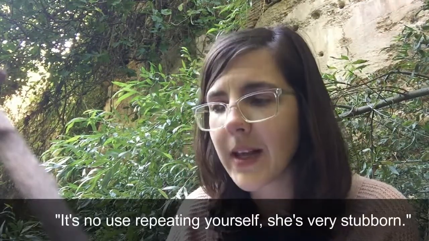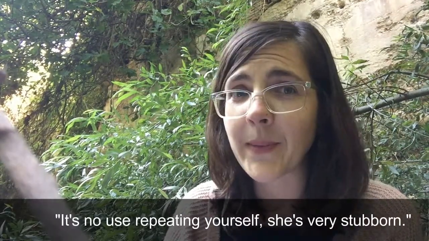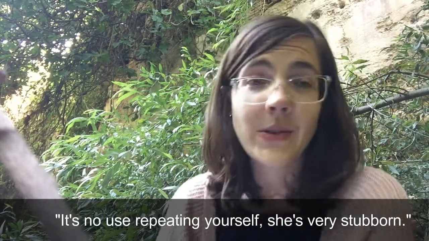Also with the expression "it's no use." It's no use repeating yourself. She is very stubborn. Okay? So those are some expressions followed by the ing.